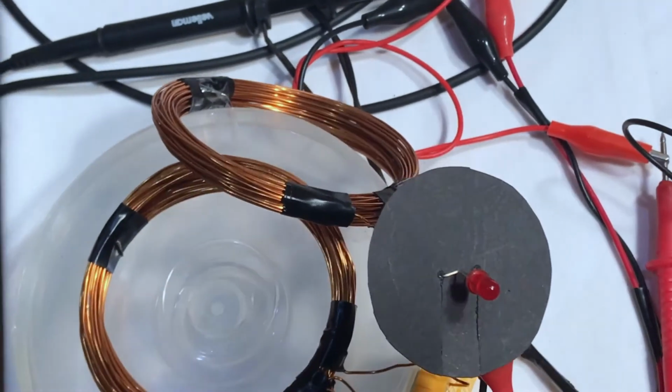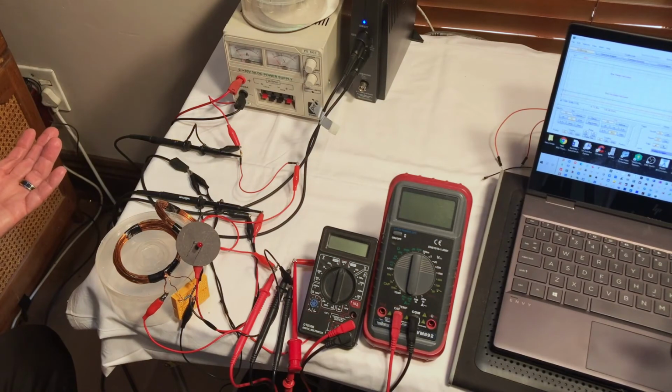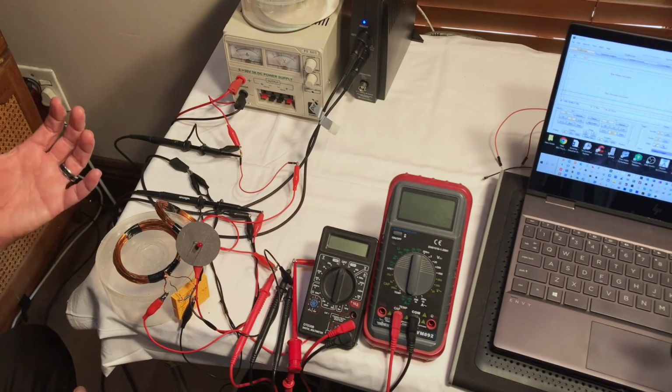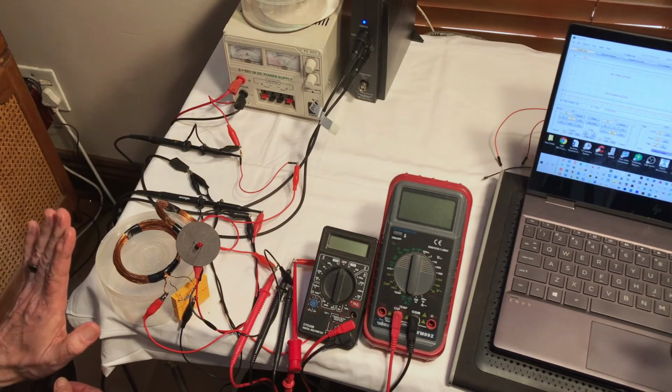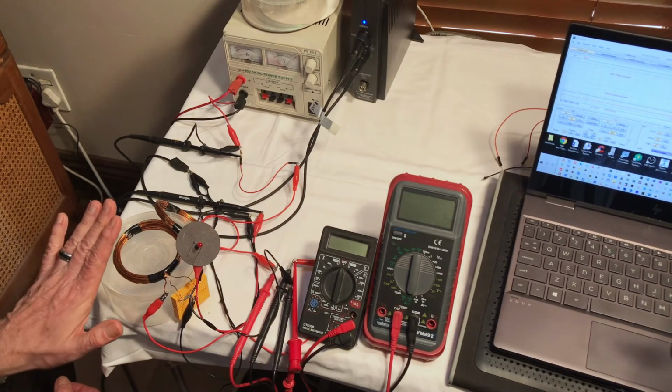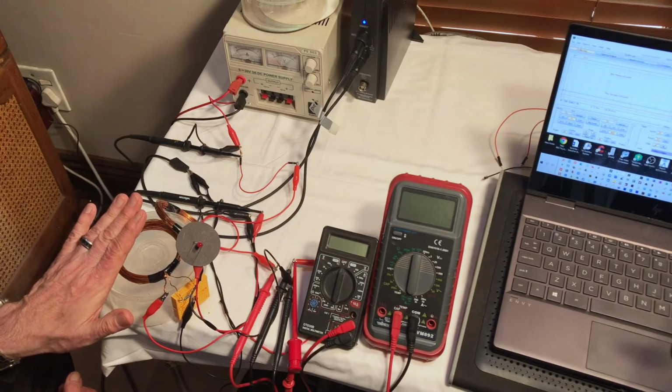Now, the purpose of this exercise is to show you reflection in the electromagnetic world. Electromagnetic reflection is going to reflect the magnetically induced field onto the receiving antenna.